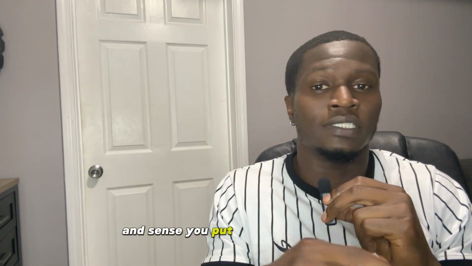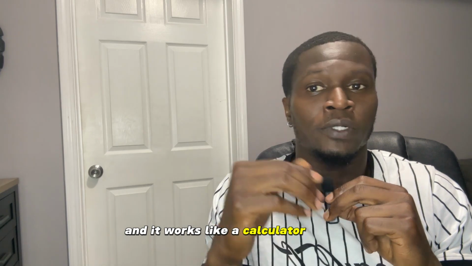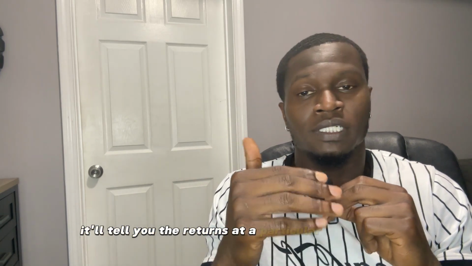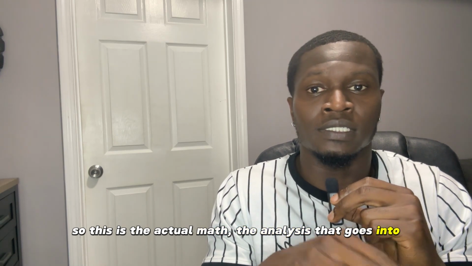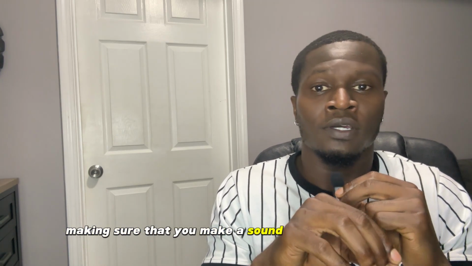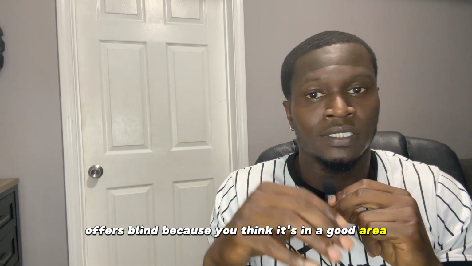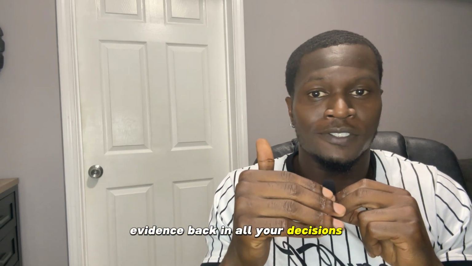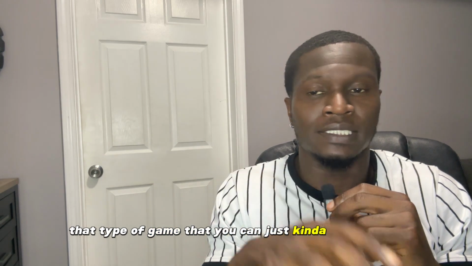Essentially, you put it into the spreadsheet, and it works like a calculator where it'll tell you the returns at a particular offer price. So this is the actual math, the analysis that goes into making sure that you make a sound offer price decision. You don't want to look at a deal and just put out offers blind because you think it's in a good area, you think it's going to appreciate. You make sure that you actually do your due diligence, run your numbers, and have sound evidence backing all your decisions. This isn't the type of game that you can just kind of take lightly.